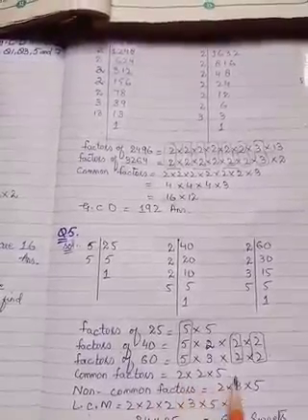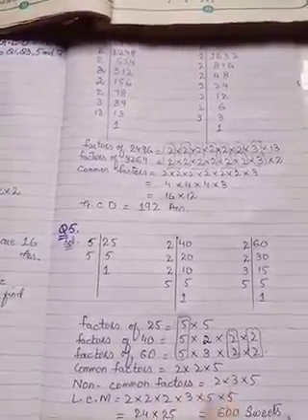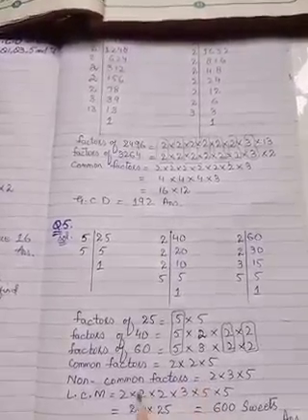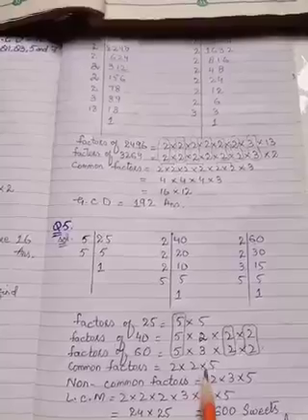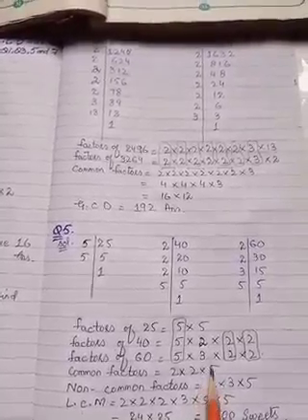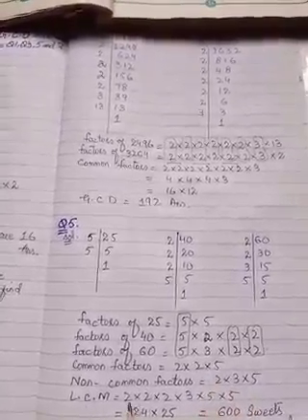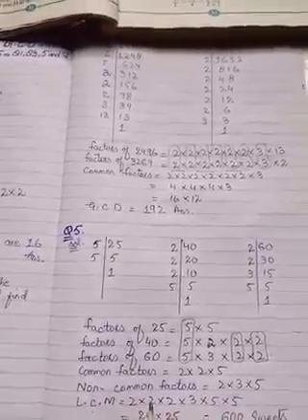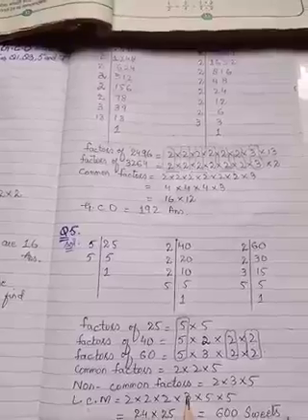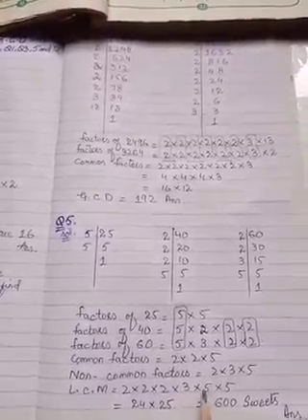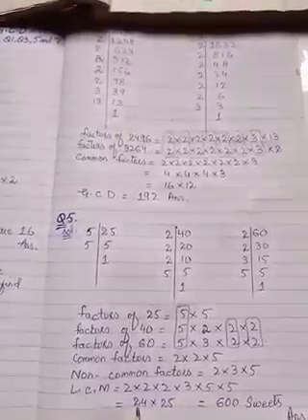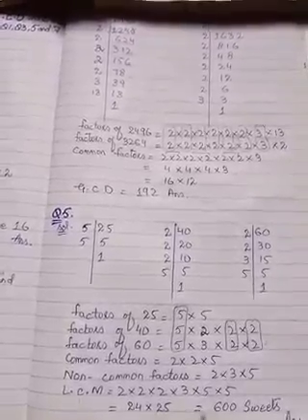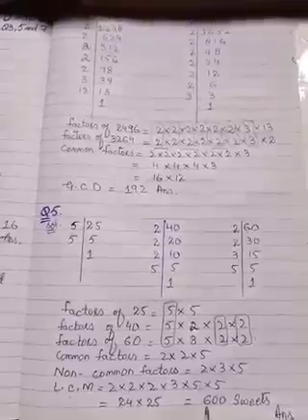So as I told you that the LCM is the product of common and non-common factors, you will combine all the common and non-common factors: 2, 2, 2, 3 and 5, 5. You will find the product of all these numbers. 2 2s are 4, 4 2s are 8, 8 3s are 24, 24 multiplied by 25, you will get 600 sweets.